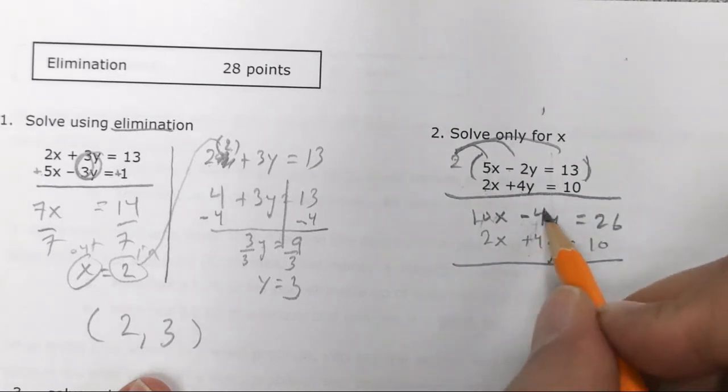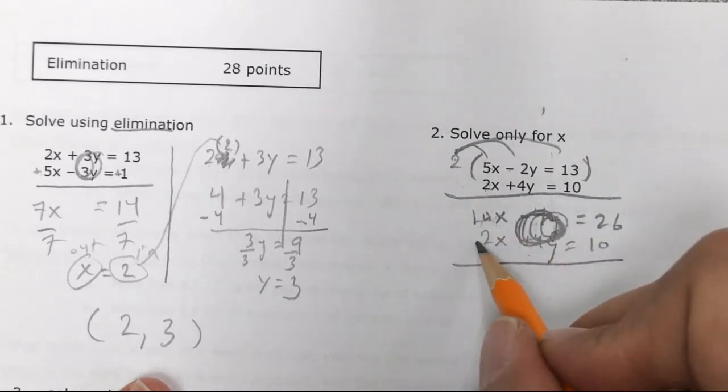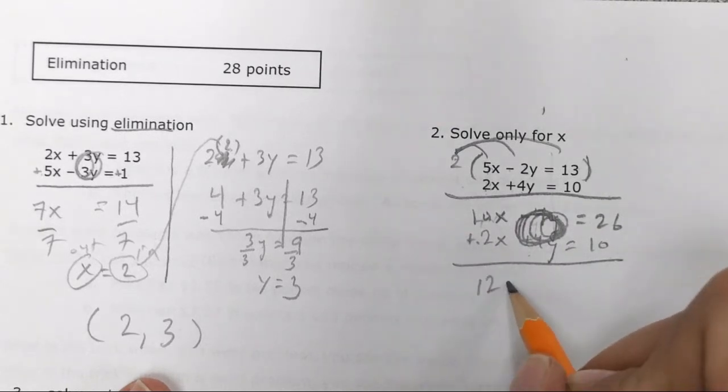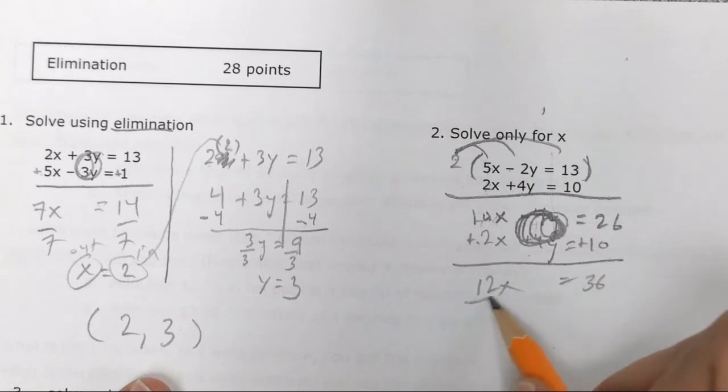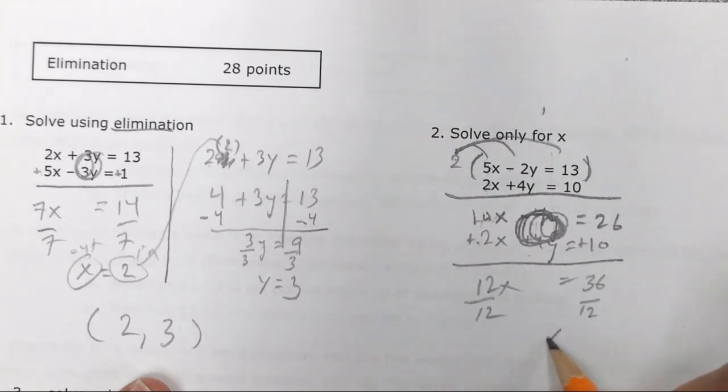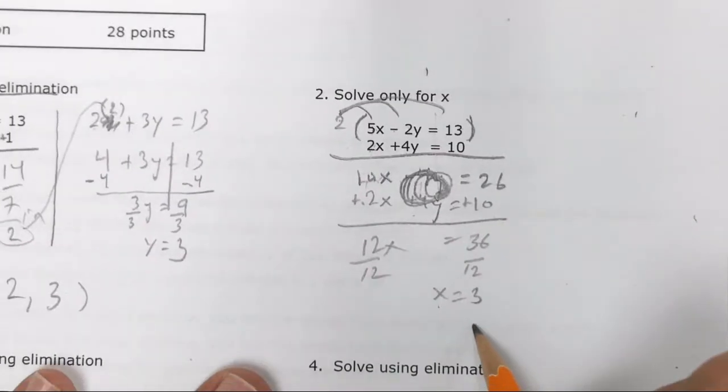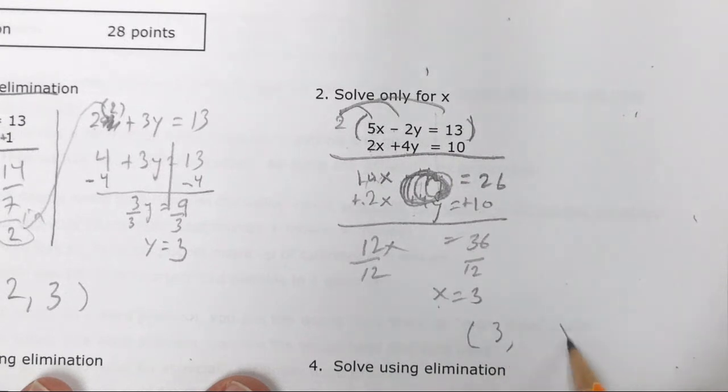Now watch this. 4 minus 4 is 0. 10 plus 2 you add, that's 12x. You add those two because that's also a positive 10, that's 36. And if you divide by 12, x is 3. So I got the x portion of it. Now I need to find the y portion.